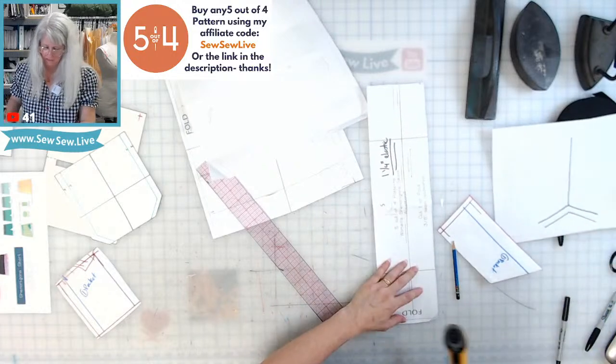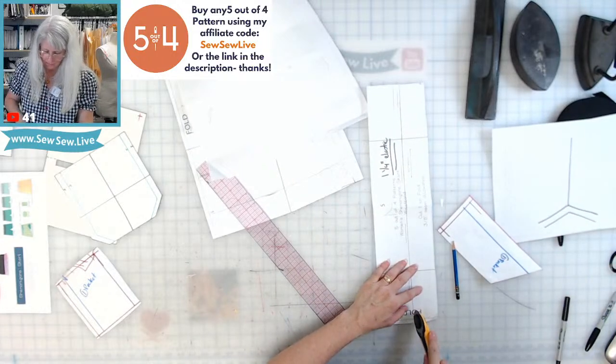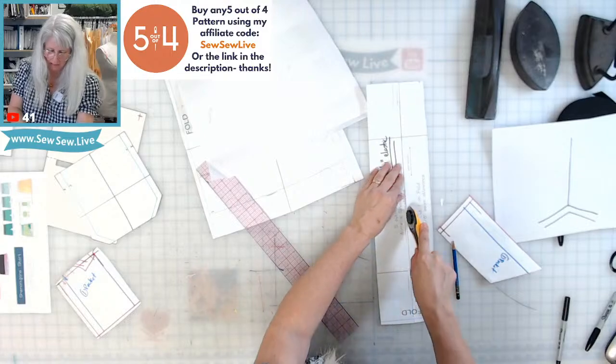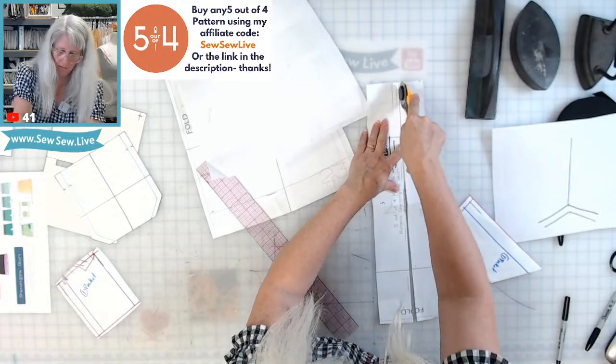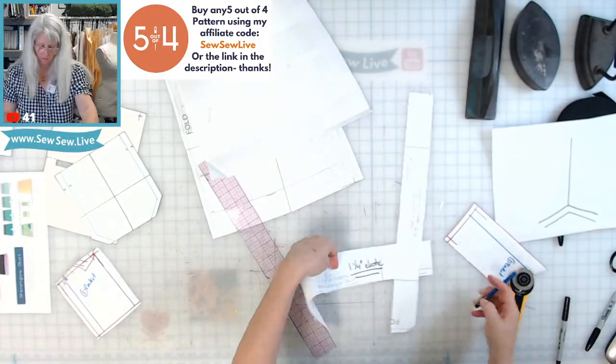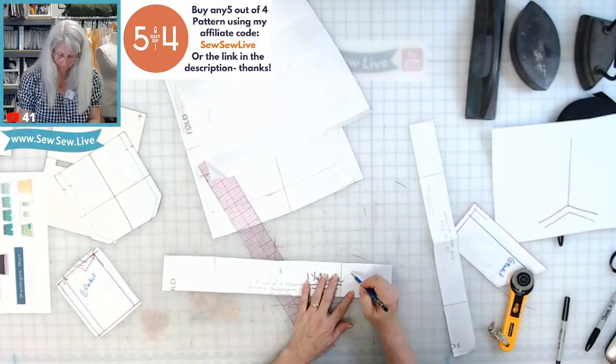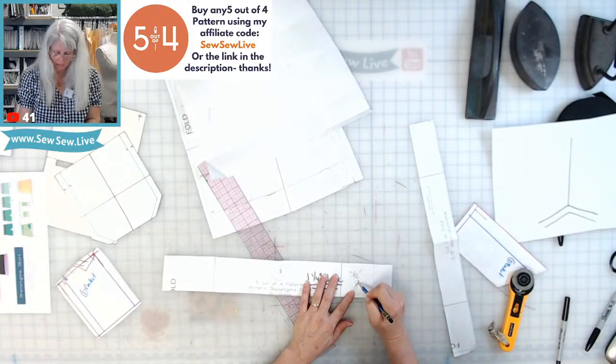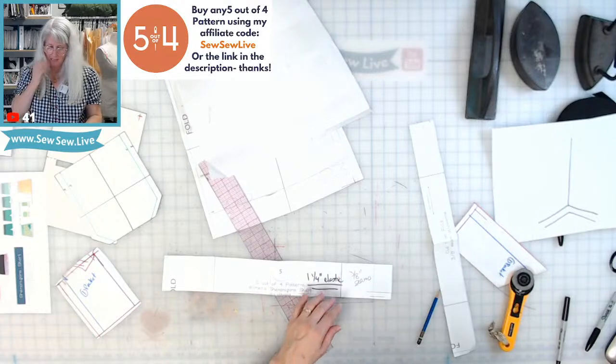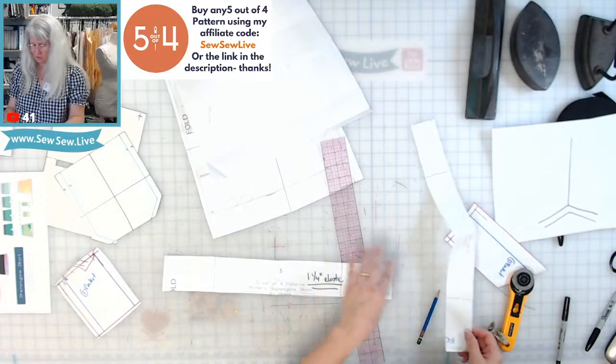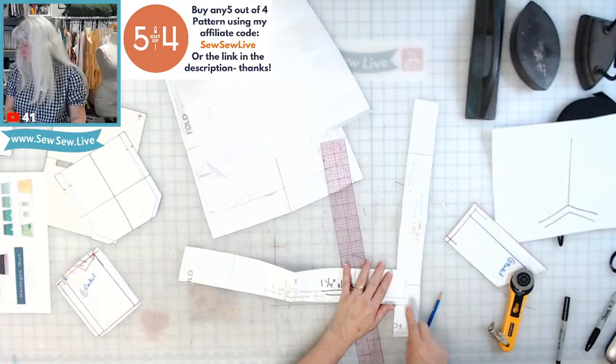I don't think that I do sew this differently than the instructions. I remember that now, because I remember when I wrote my post in the 5 out of 4 group. So 3-inch seams. And then we're going to add 1 inch to the end here.